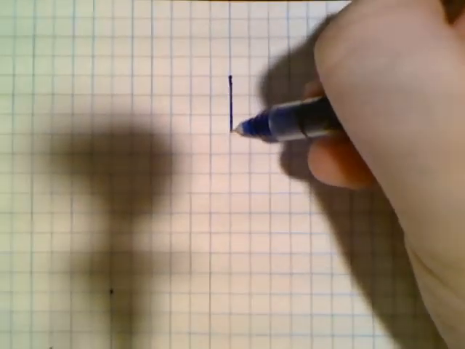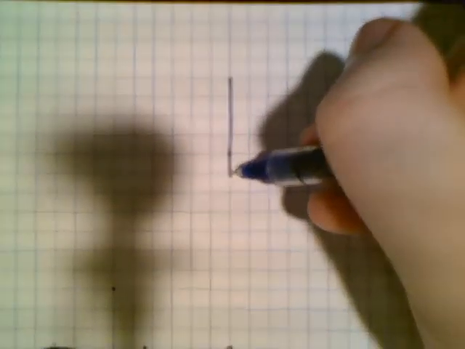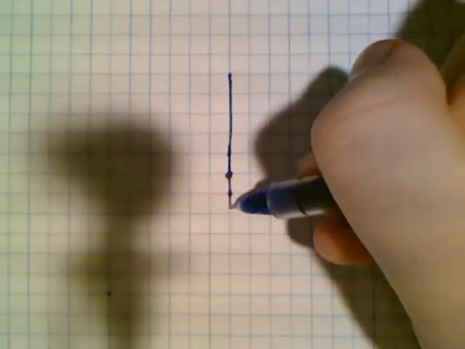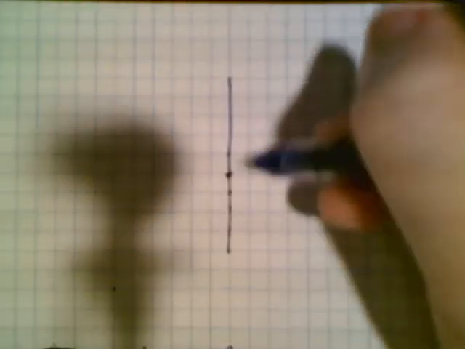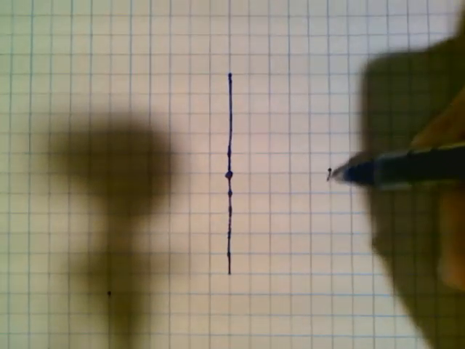We're going to do one more example, just for fun. This one here we have a circle. They give us the diameter. It's 10 inches. So I'm going to go ahead, 1, 2, 3, 4, 5, 1, 2, 3, 4, 5, and then out that way.